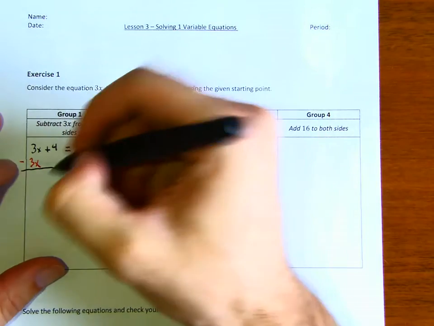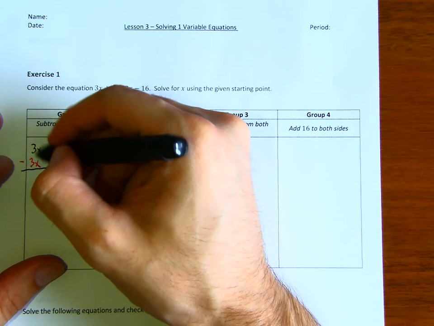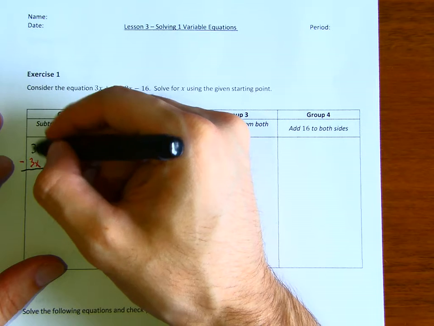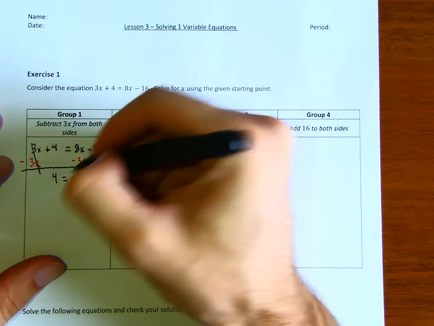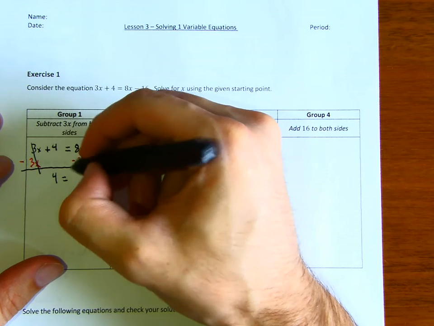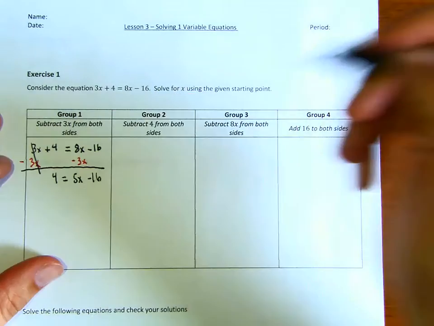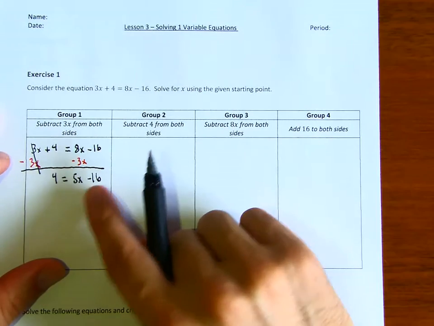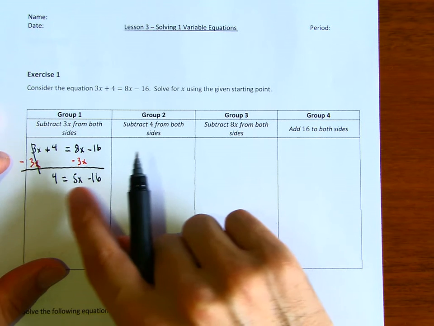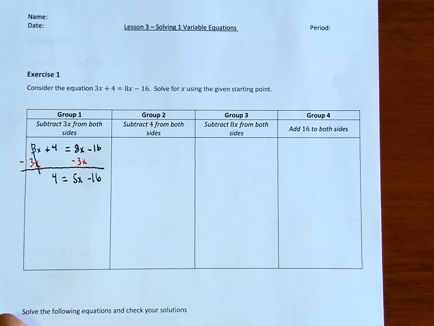You have 3x minus 3x. So this is 0, or we can just cancel it, okay? Then we just have the positive 4, we bring it down, equals 8 minus 3 is just 5x minus 16, okay? And then we have to continue forward, right? How would you continue? What would be your next move solving this equation? Why don't you pause the video and think what you would do.